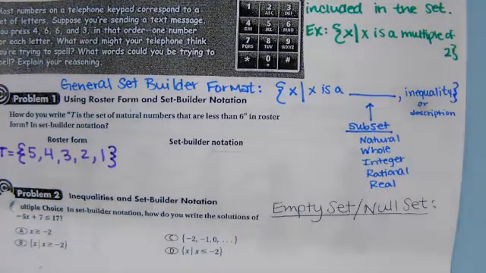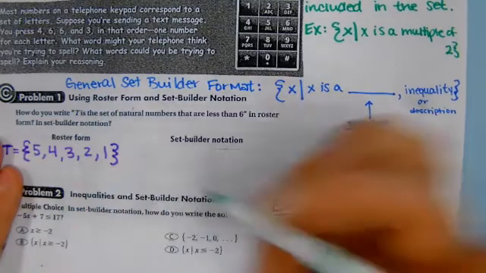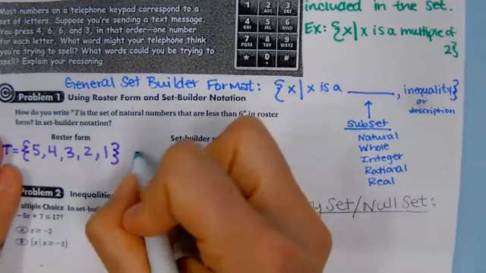Now, here's the harder one, right? Set builder notation is going to take this format. So you're still going to start with whatever the set is called. It's called T, so we're going to put T.